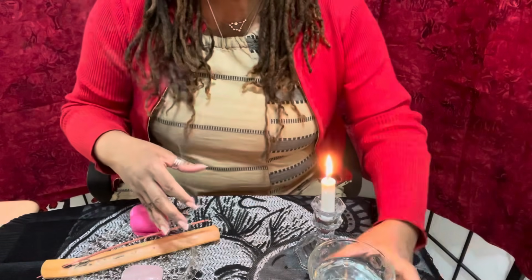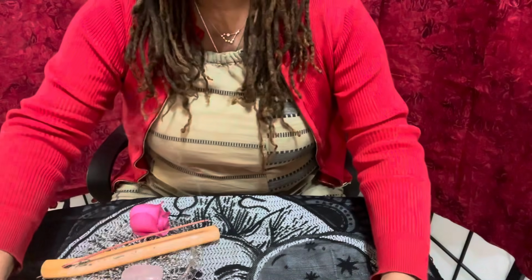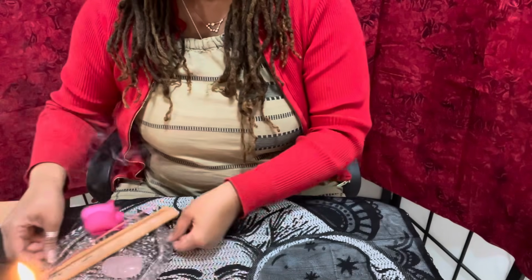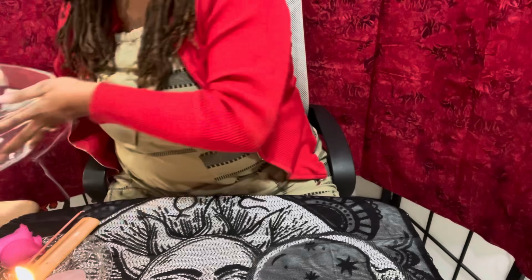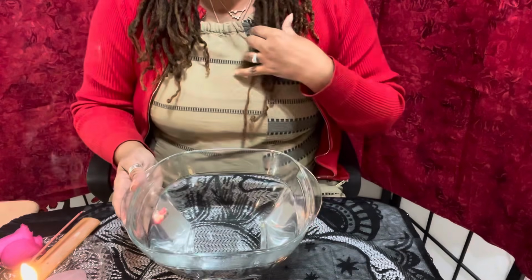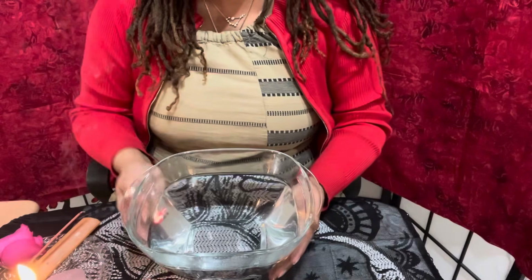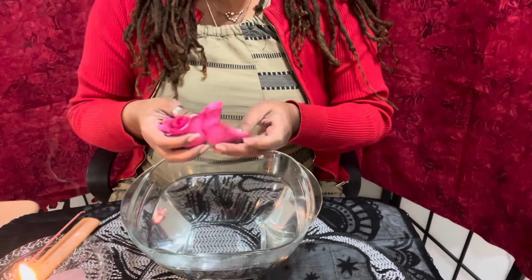So this is just what I'm getting started with. So I'm going to move this out the way in order to prepare my bath here. So we're going to start with a big bowl of water. You're going to eventually put this in your bathtub or pour it over yourself, but this is a big bowl of warm water.